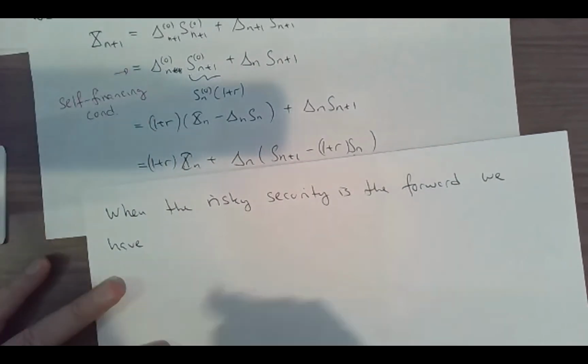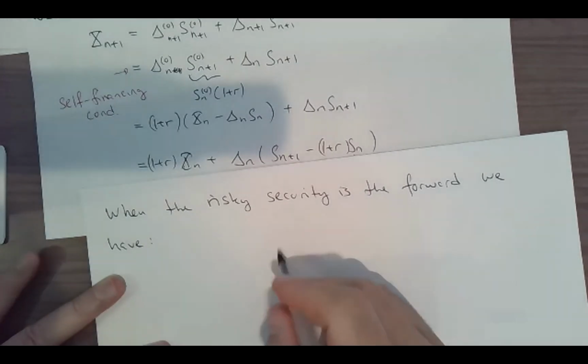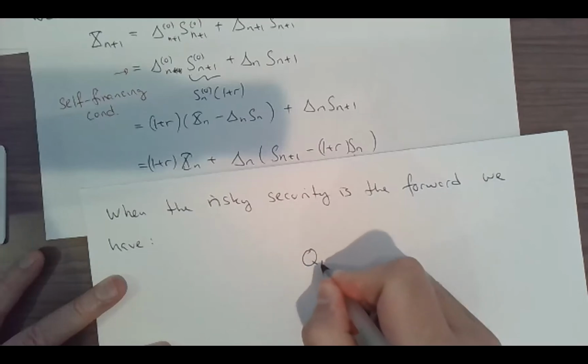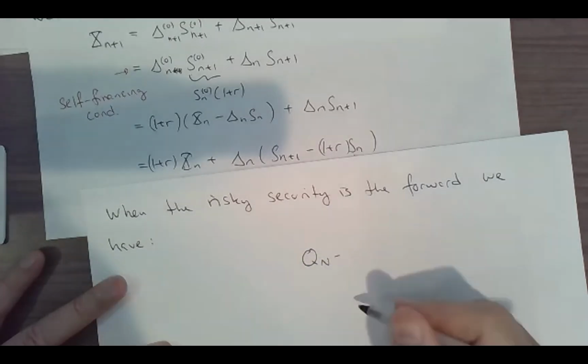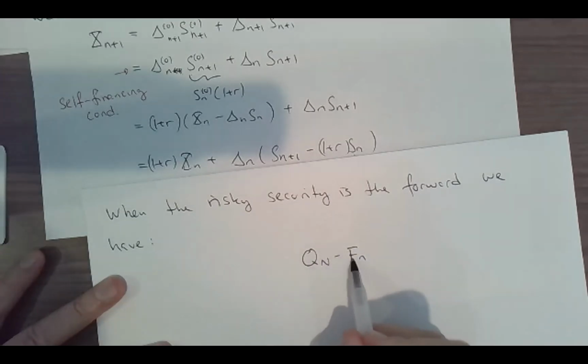We will have on one hand the value of Qn minus Fn. Right? If I enter a forward at time n, what does it cost to enter a forward at time n?